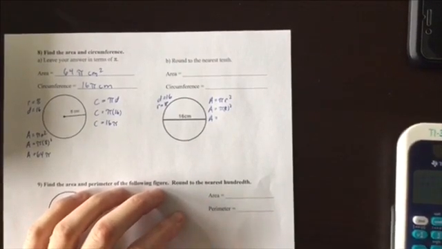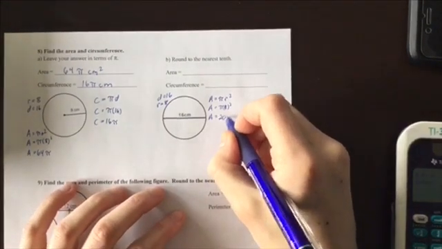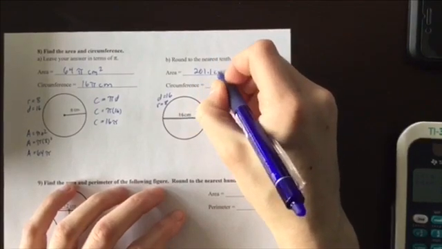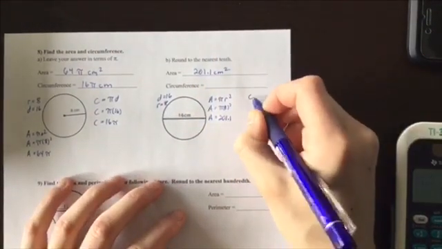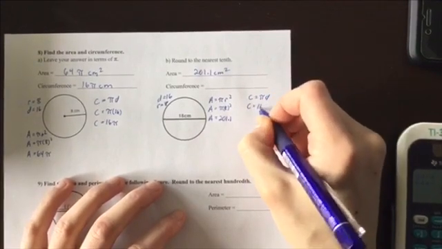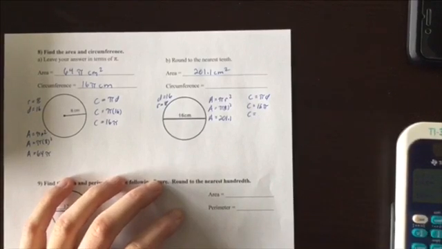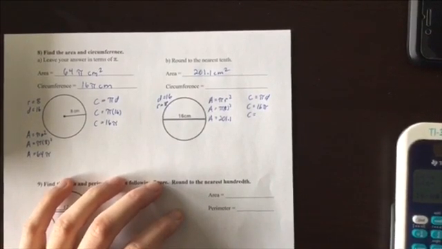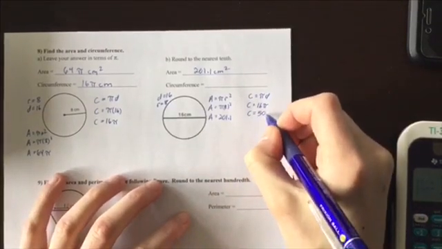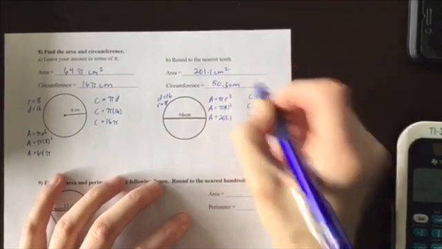That's going to be 201.06, so round to the nearest tenth, 201.1 centimeters squared. Our circumference, like we saw before, pi times diameter, is going to be 16 pi. We'll multiply by pi. That's going to be 50.26, so 50.3 centimeters.